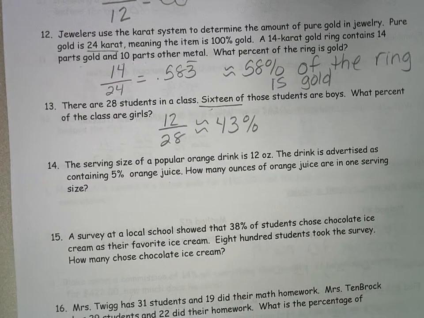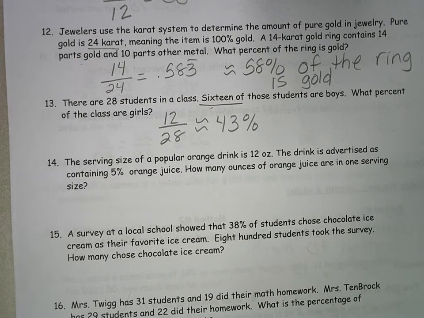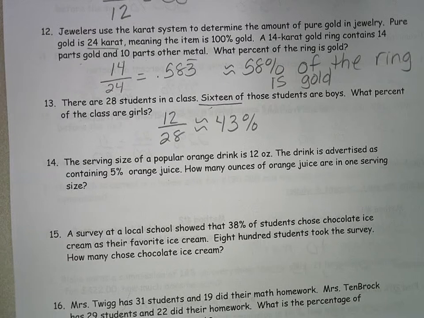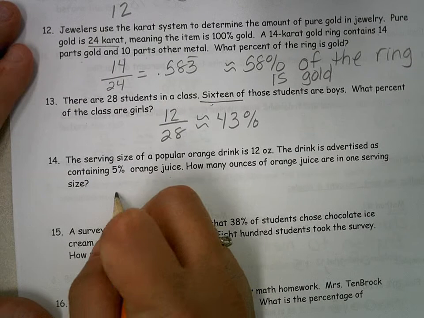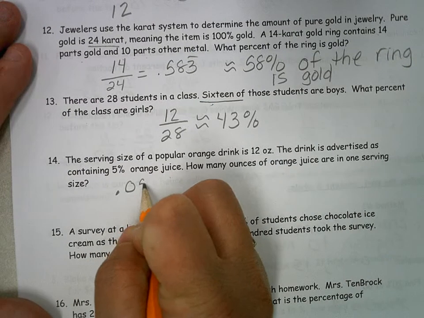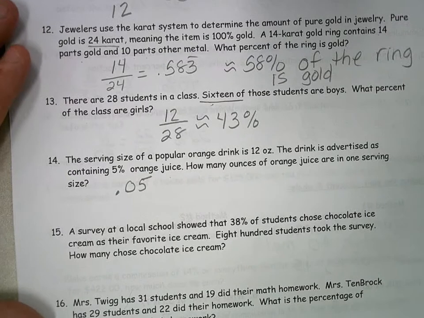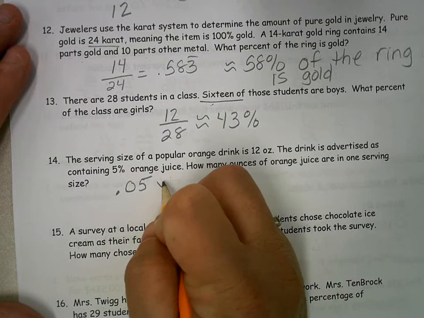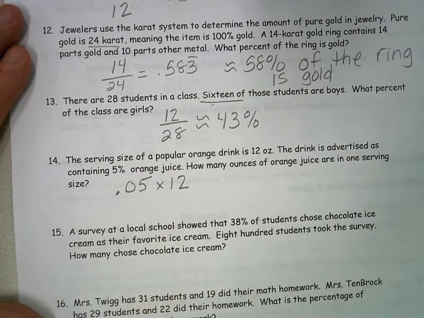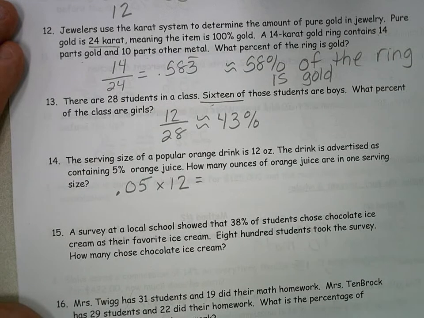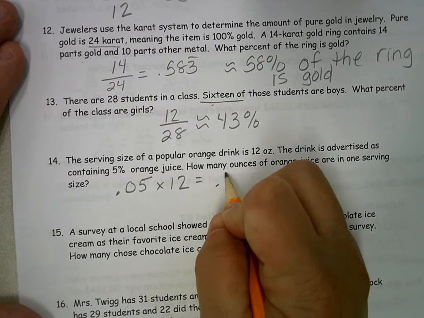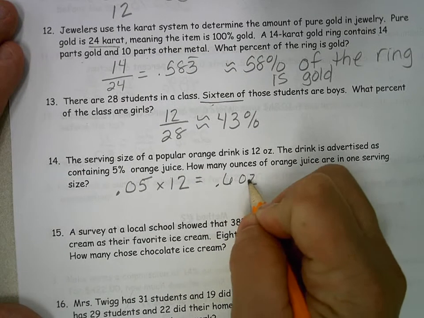Number 14, serving size of a popular orange drink is 12 ounces. The drink is advertised as containing 5% juice. 5% is written 0.05. So 5% of the 12 ounces, 0.05 times 12 is what we're going to do here. And that will be 0.6 ounces are actually juice.